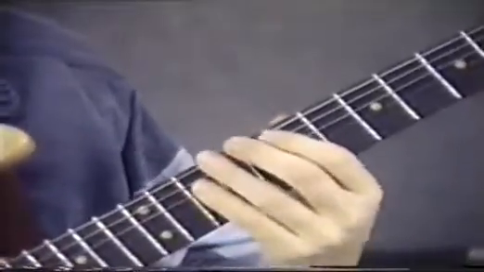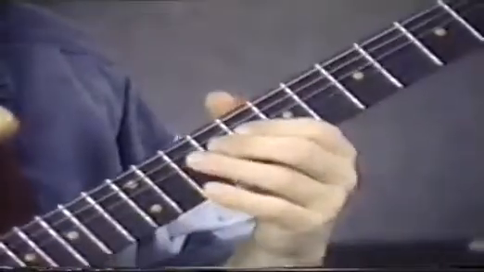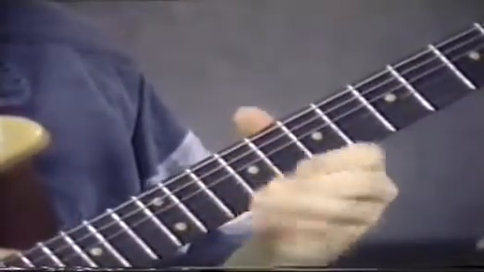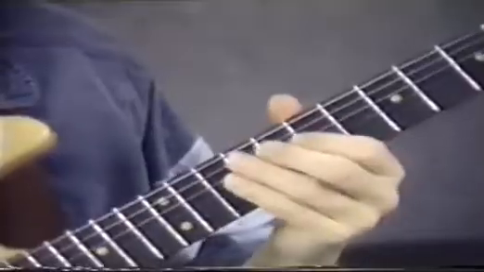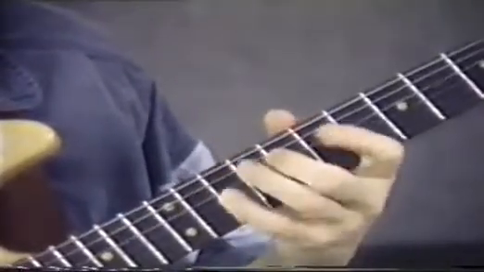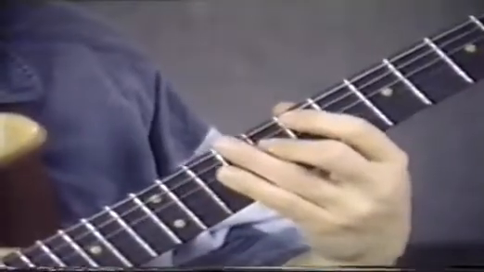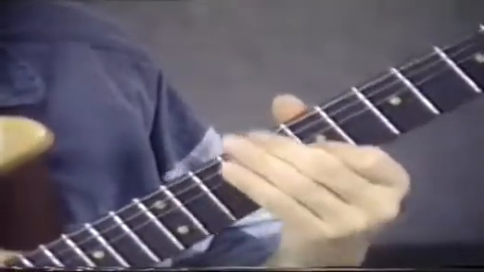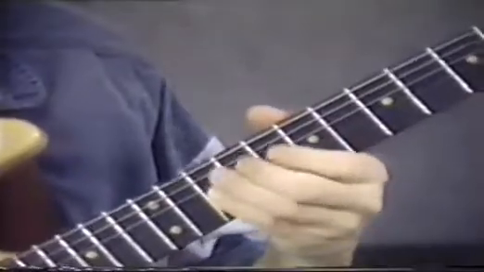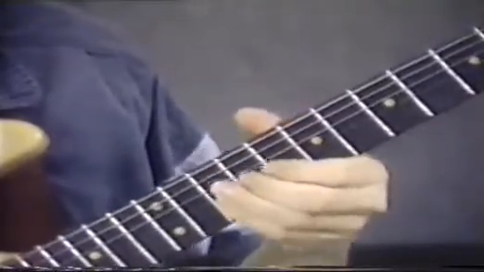Listen for me. Here's C7. I used it to help set up a little idea. That's a great little lick. Check this out. C7, E minor 7 flat 5, G minor 7, B flat major 7.